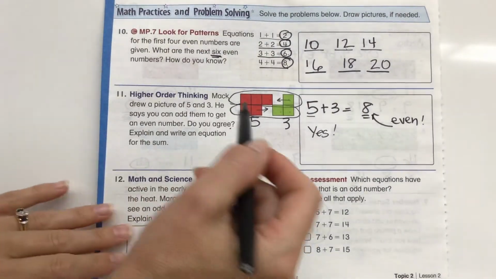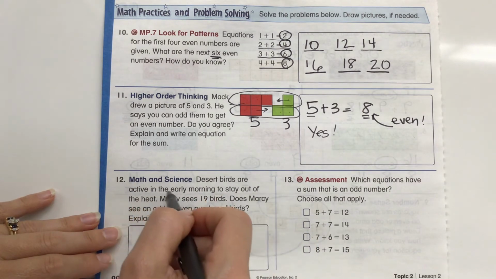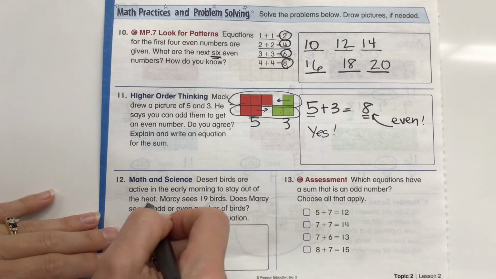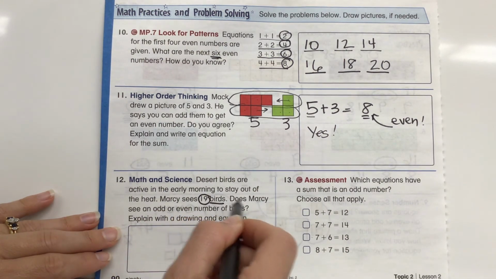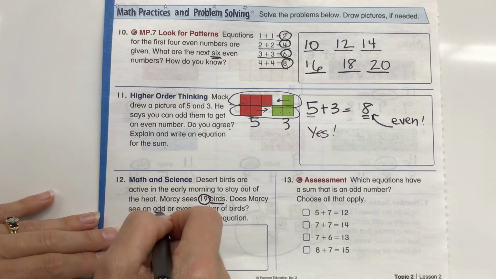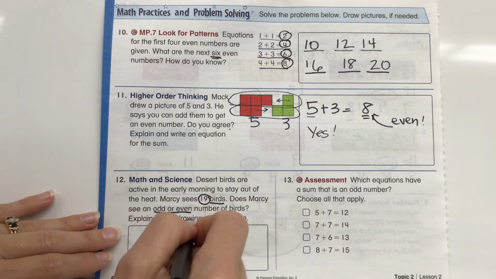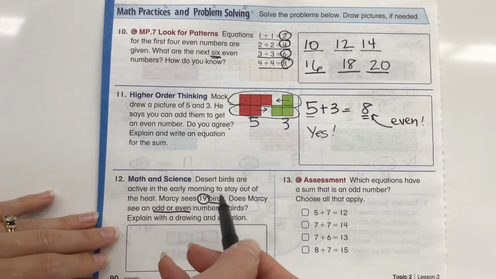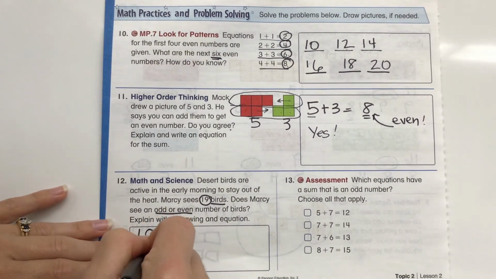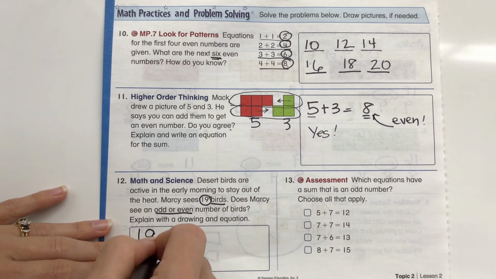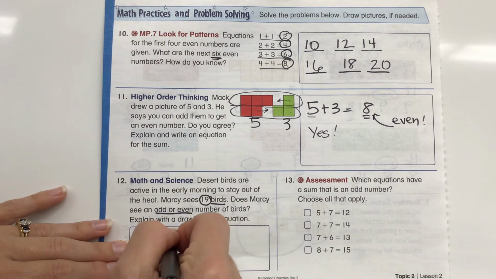All right. I love science and math, so this will be fun. Desert birds are active in the early morning to stay out of the heat. Marcy sees 19 birds. Does Marcy see an odd or even number of birds? Explain with a drawing and equation, okay? So let's take a look at it. 19, I'm looking at the number in the ones place on the right. It's a 9. Is it 0, 2, 4, 6, 8? Nope, so we know it's going to be odd.